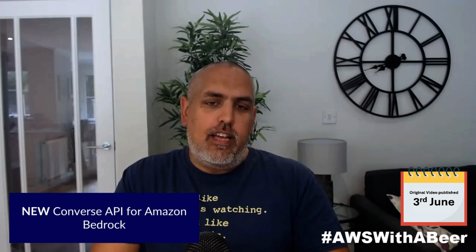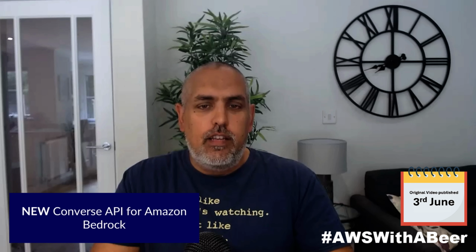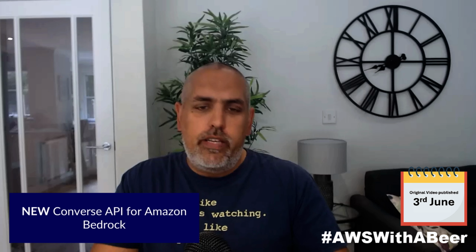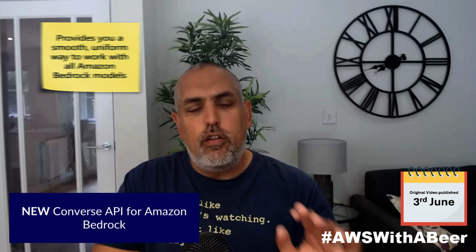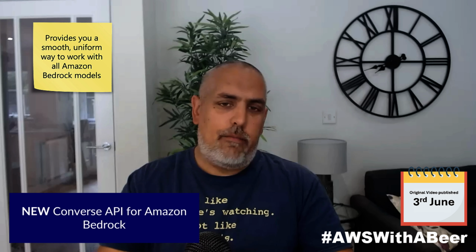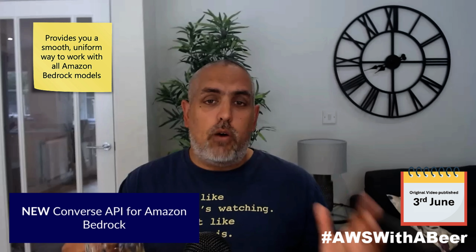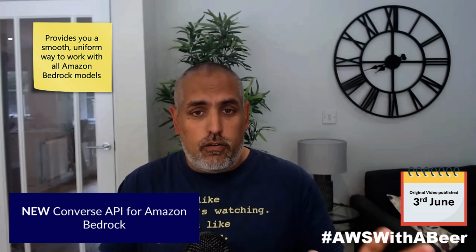Now get ready for some exciting news from Amazon Bedrock. They announced the awesome Converse API, a game changer for developers. Say goodbye to the hassle of tweaking code for different models. This API gives you a smooth, uniform way to work with all Amazon Bedrock models. Managing multi-turn conversations just got a whole lot easier too.